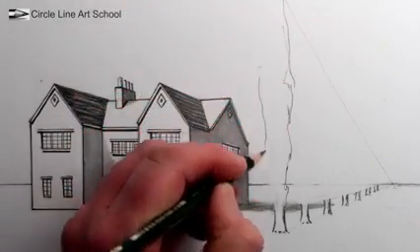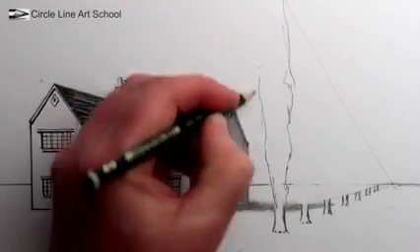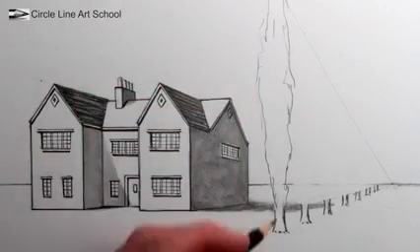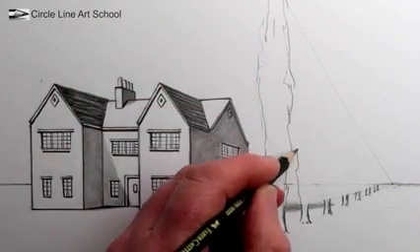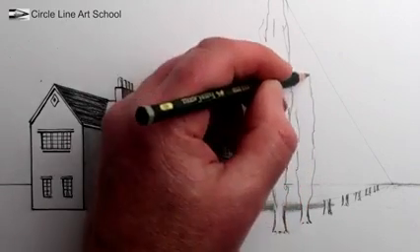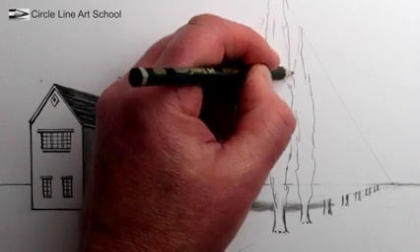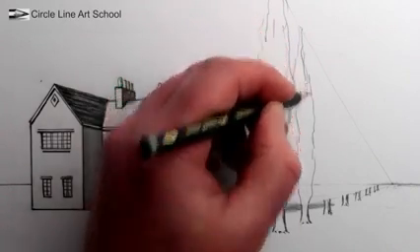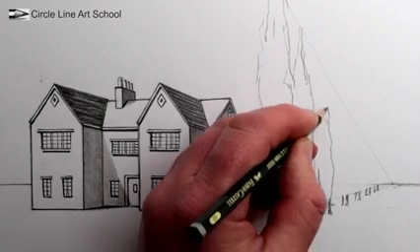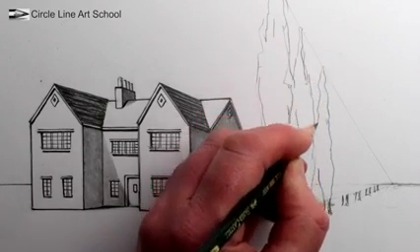Now we can just sketch in some taller tree shapes, starting on the nearest tree on the left and making sure each tree starts at the tree trunk and stops roughly at the top diagonal line that we just drew. So now we have a line of trees in 1 point perspective, all the same height but getting smaller as they recede from us.